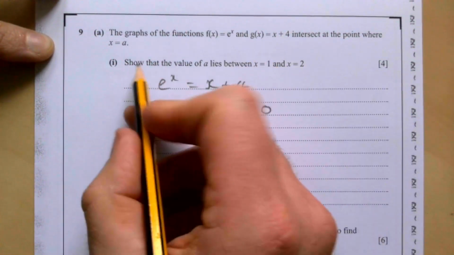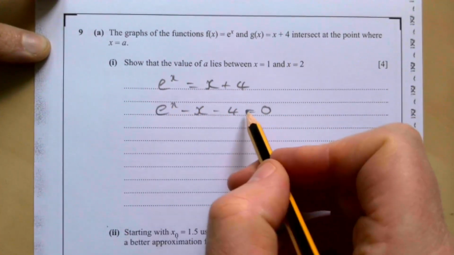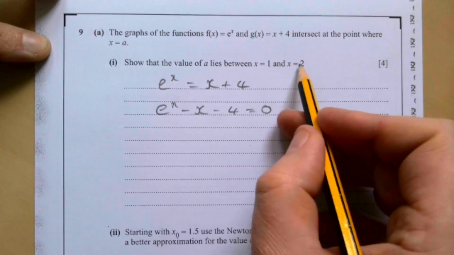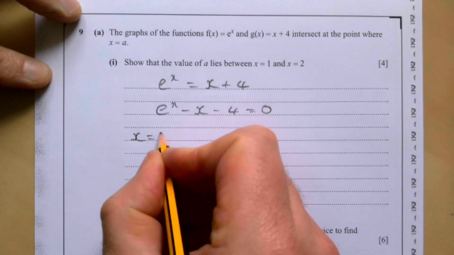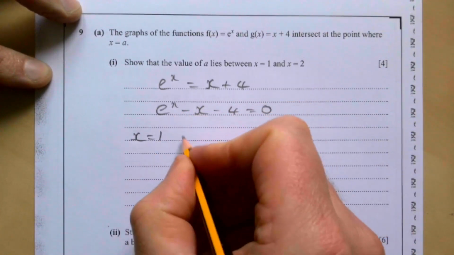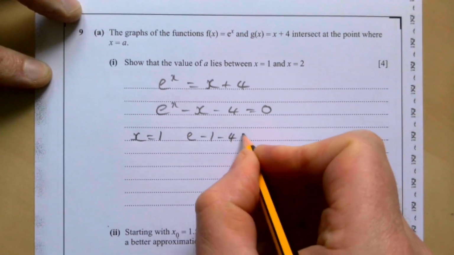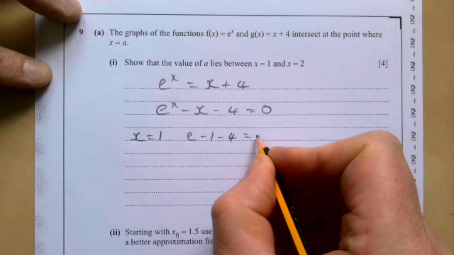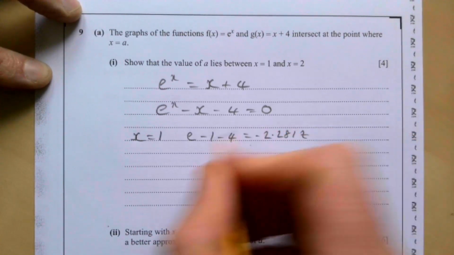And if they intersect, then there should be a solution between 1 and 2. Because this is a continuous function, the signs should change if we sub in 1 and sub in 2. Whenever x equals 1, we would have e minus 1 minus 4, and if you check that in your calculator, you get minus 2.2817.